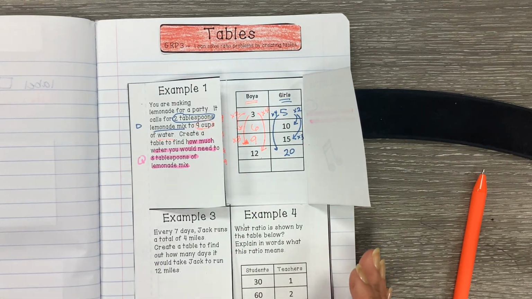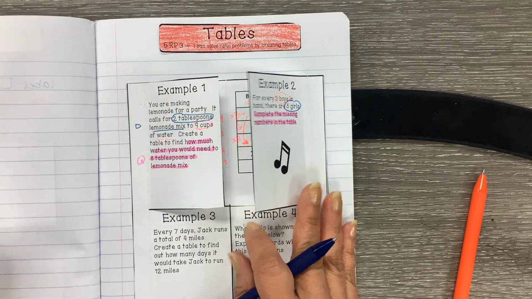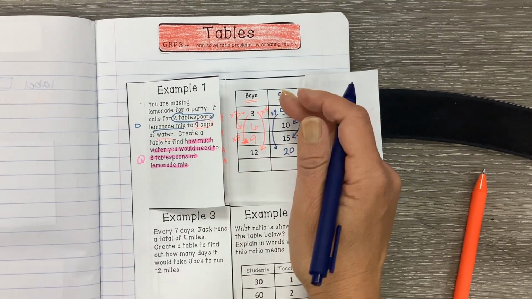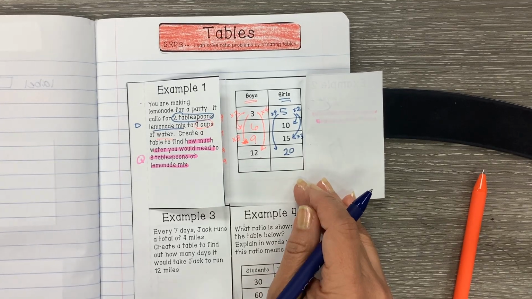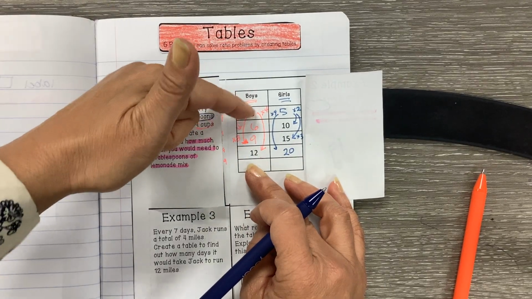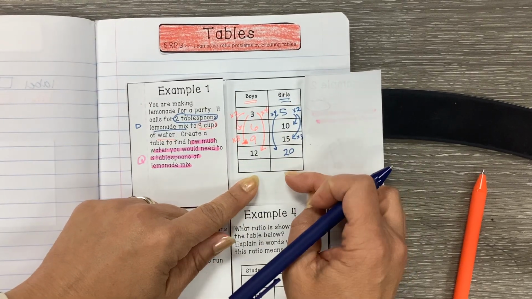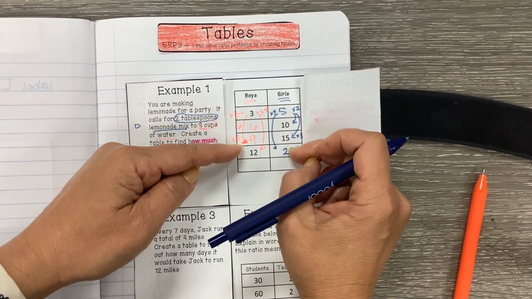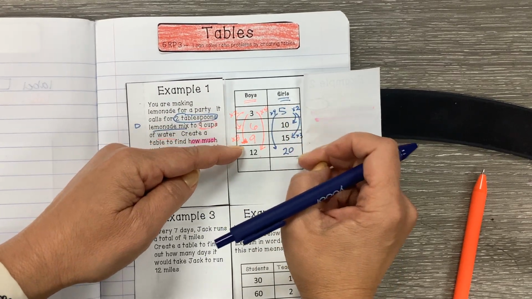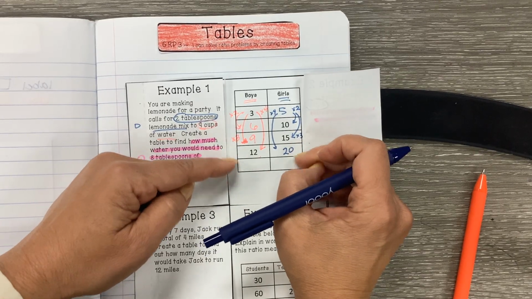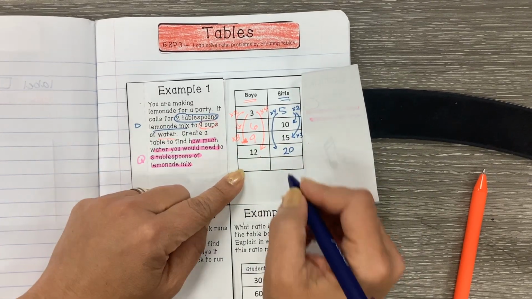And they left us with a blank. It does say complete the missing numbers in the table. We're left with a blank, so we could follow this pattern if we wanted. What's nice about tables is you don't have to follow a pattern. I can go right to a different number as long as what I do with this side, I have to do to this side. And I can use any number in this table as long as I'm doing my math correctly. I can actually start at this 12 and 20 if I wanted and double that, like from here to here. So I'm actually going to do that for this case.